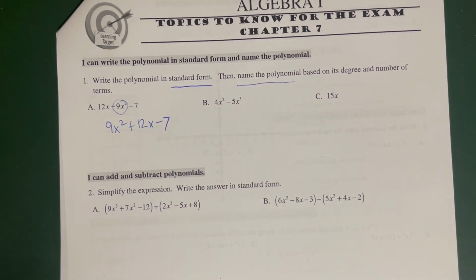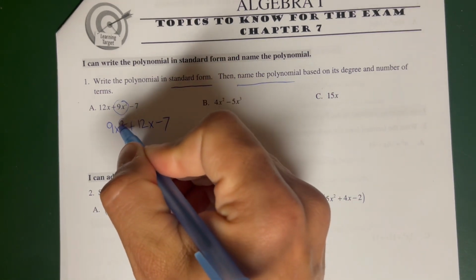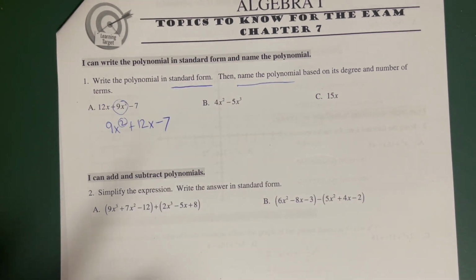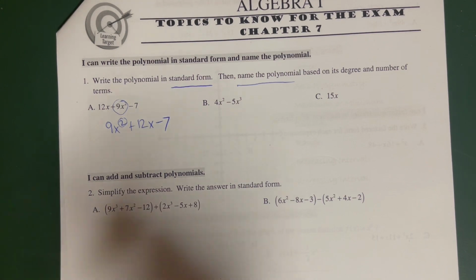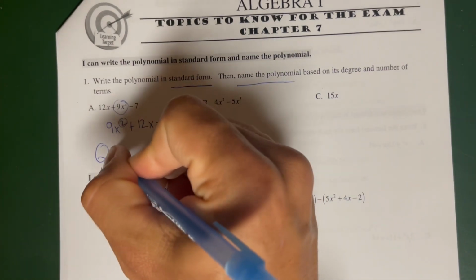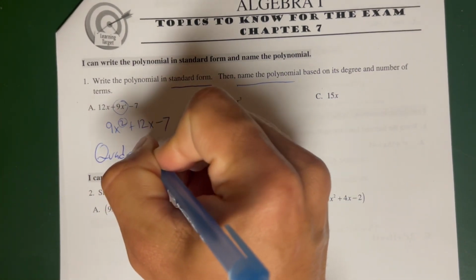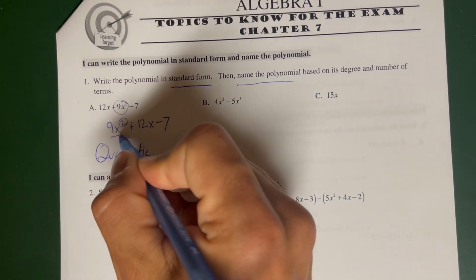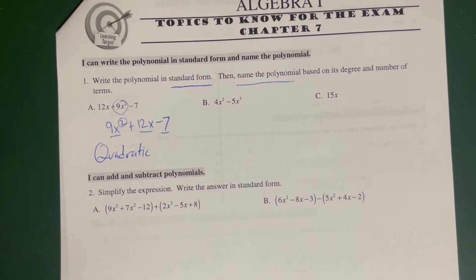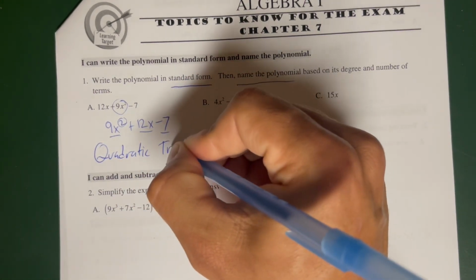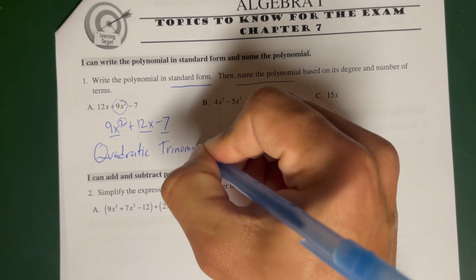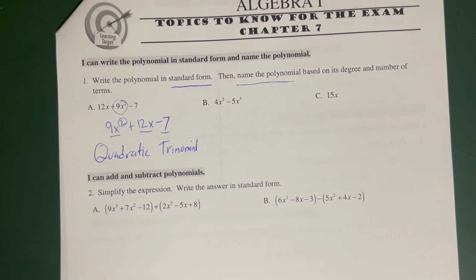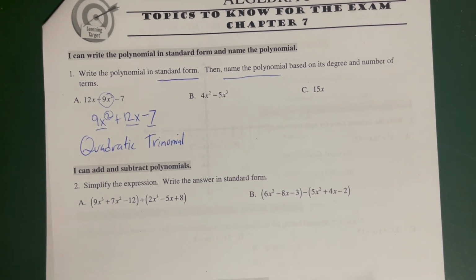And so we're talking about the degree of 2. If you remember, a degree of 1 is linear. A degree of 2 is quadratic. A degree of 3 is cubic. And a degree of 4 is quartic and so forth. And there's more, but we'll stop there. But in this case, we have a quadratic polynomial. There are 3 terms that are either added or subtracted. And so this is going to be a quadratic trinomial. And we're done with that problem.